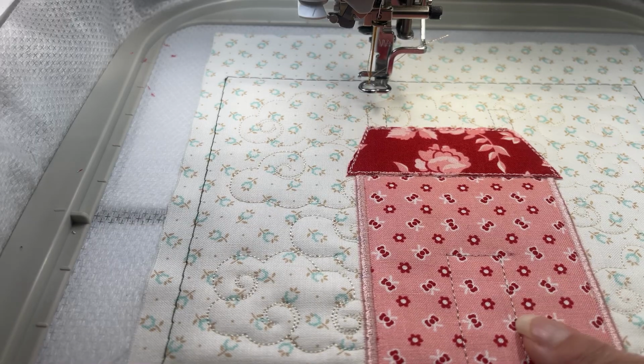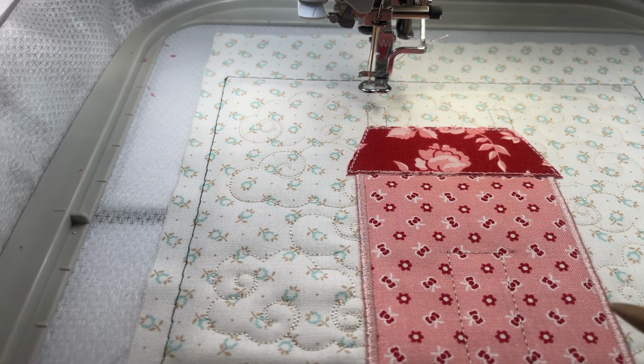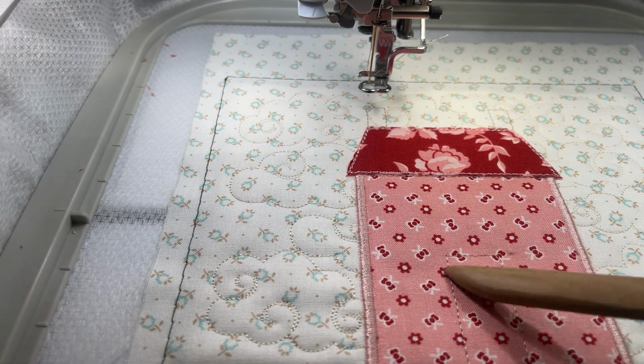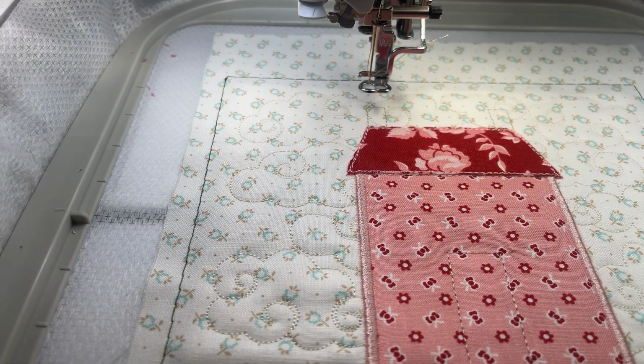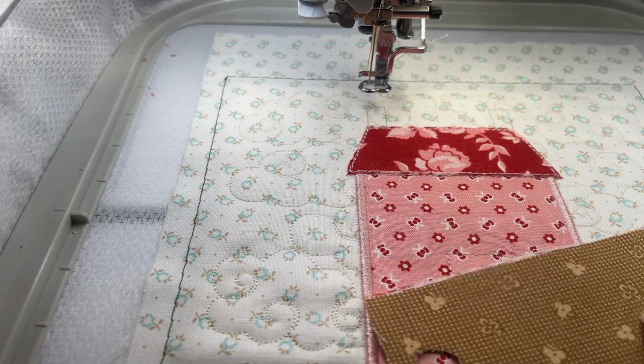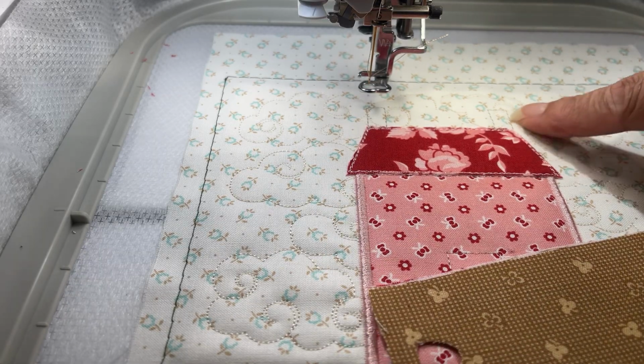The next 3 pieces are for the door, which is right here, the placement, and then the 2 little chimneys. There are a couple of ways that I can do this since I don't cut my fabric to size.